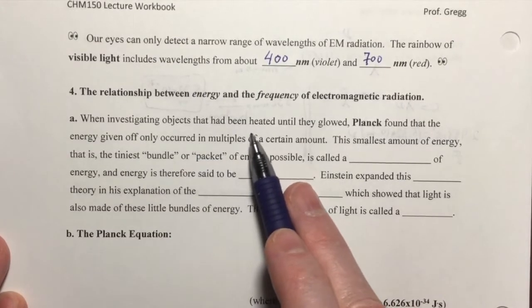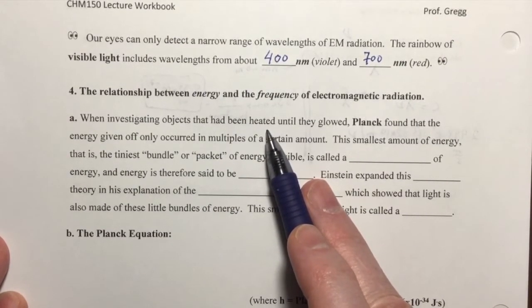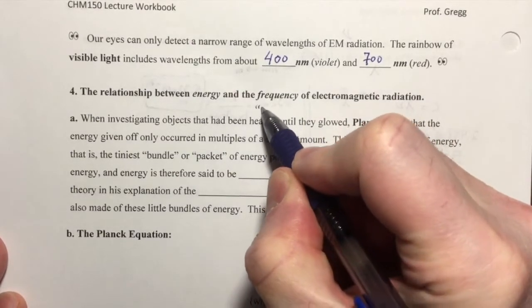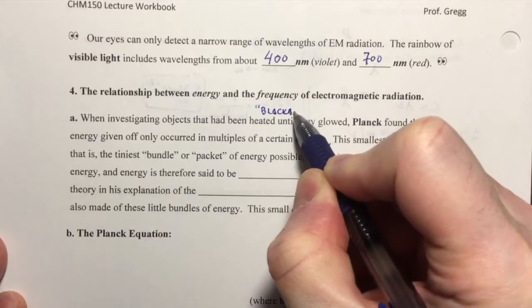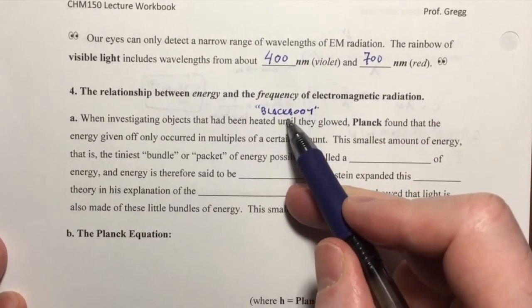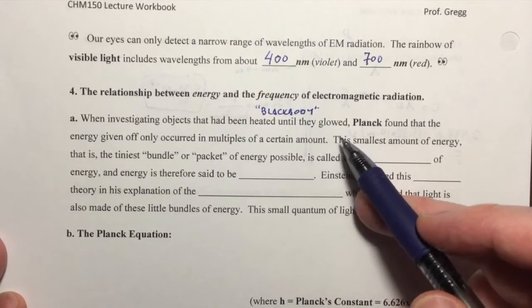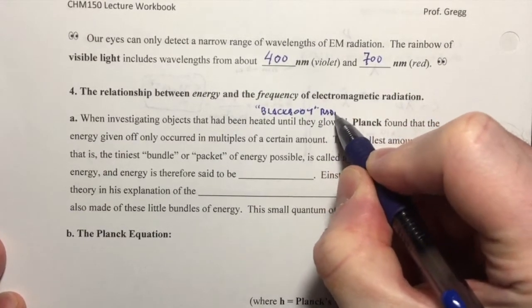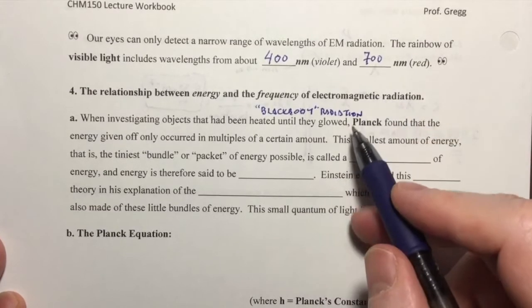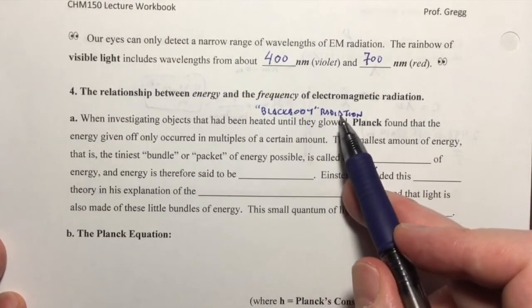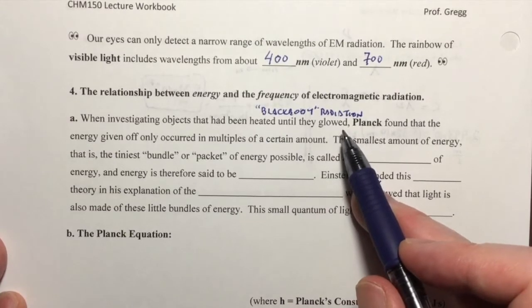So when investigating objects that had been heated, for example, you might be heating a piece of iron in a forge until it glowed, and we know that if you heat something, then you can get it to start glowing. These objects were called black body, B-L-A-C-K B-O-D-Y. Black body objects, and the glowing that they were giving off is called radiation. Again, not radioactivity, but the radiation that we've been talking about of electromagnetic radiation. So this is talking about black body radiation, when you heat up an object until it glows.